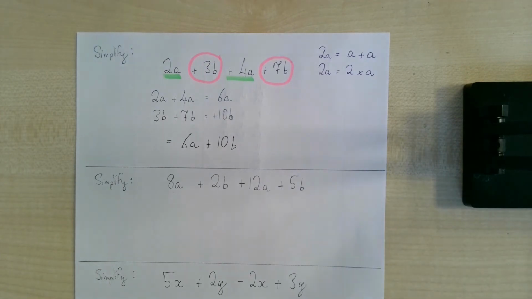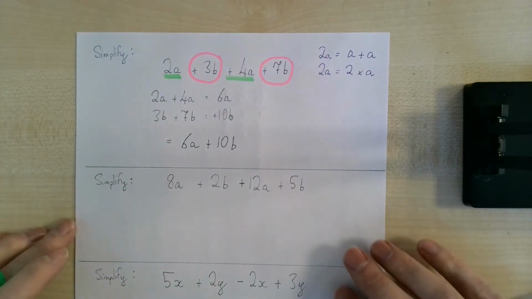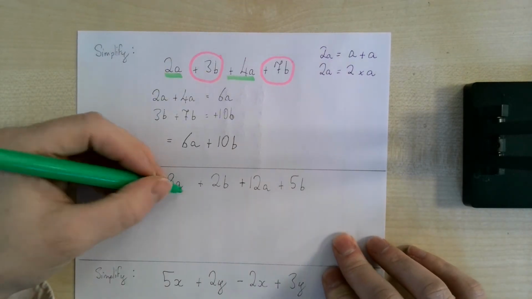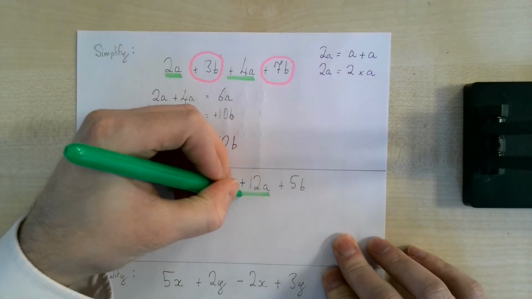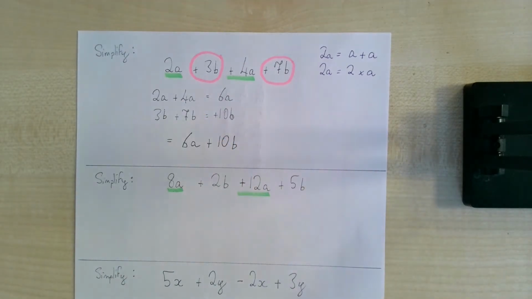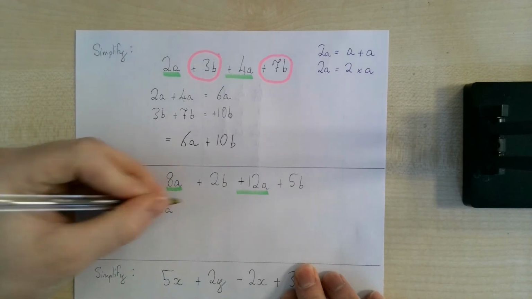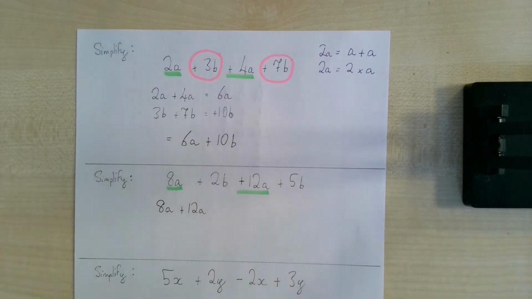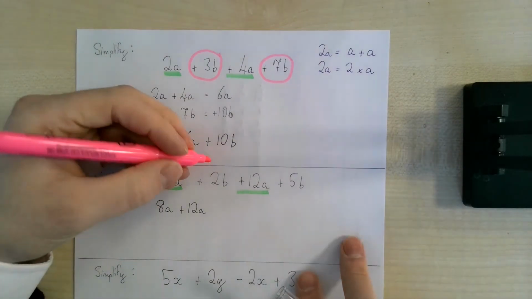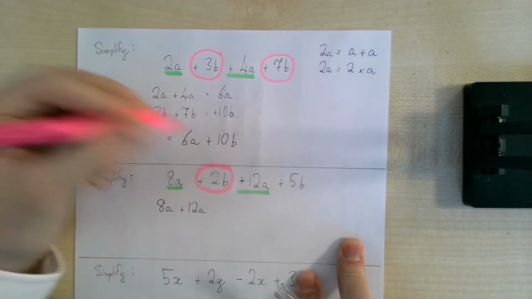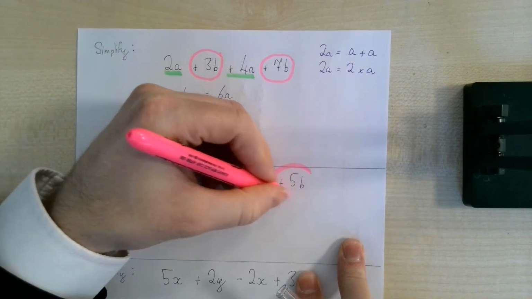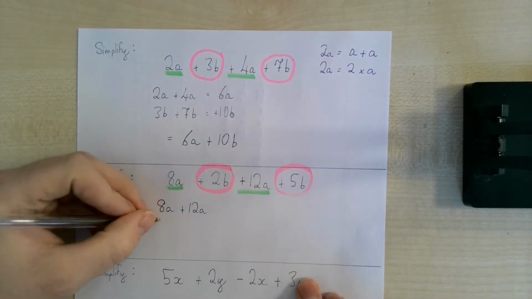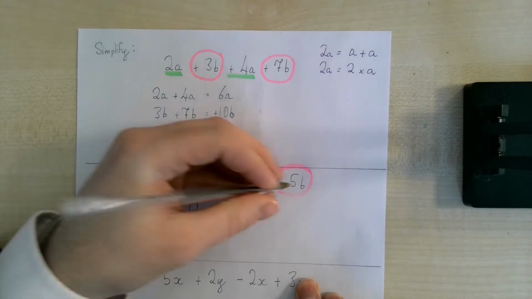Right, so in terms of this, what you would have done first is identify any like terms. So we've got a's and a's, so we can underline these or circle them, either is absolutely fine. So I have got 8 apples plus another 12 apples, and my other variable, the b's, I've got plus 2b plus 5b. And remember what I said, make sure you're including the sign in that as well. It is important. So 2b's plus another 5b's.